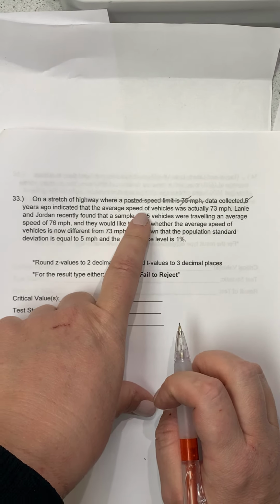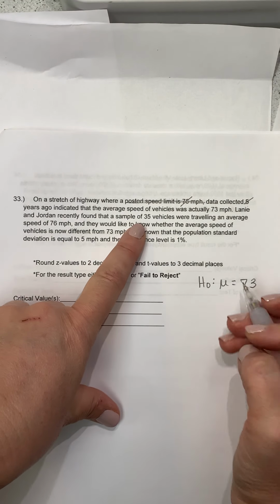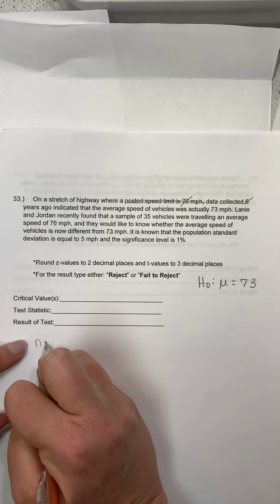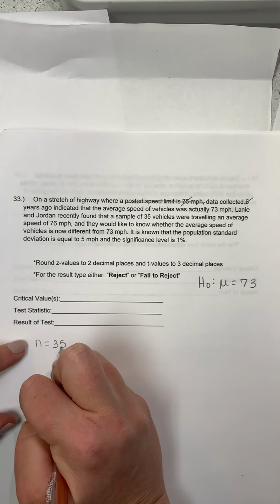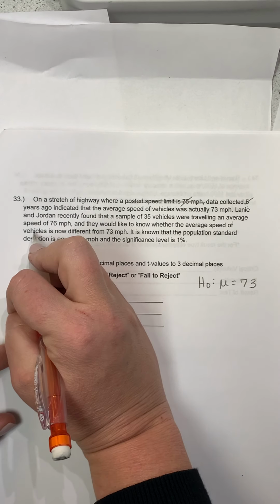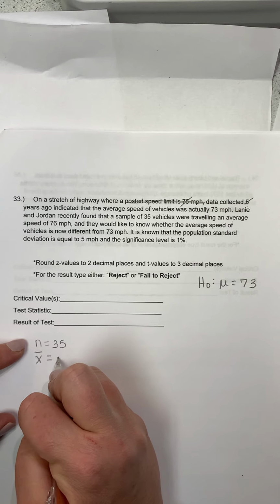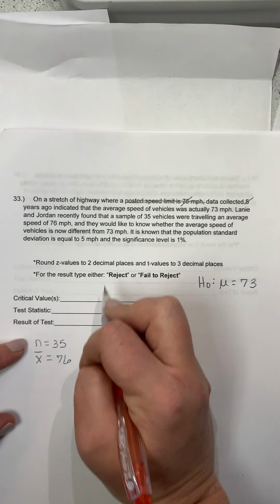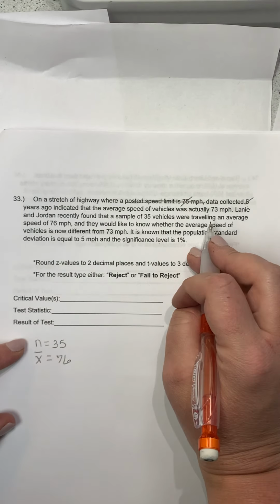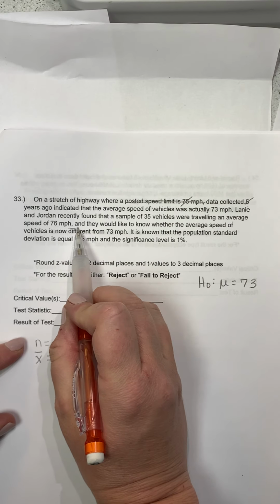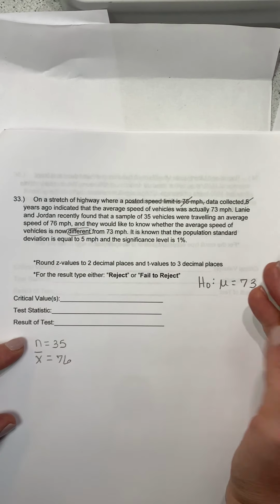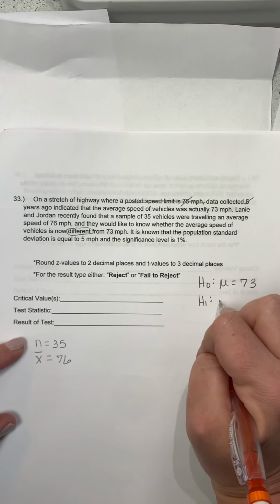Laney and Jordan recently found out that a sample, that's 35 vehicles, were traveling an average speed of 76. That's X bar. It's talking about the sample. They would like to know whether the average speed of vehicles is now different. What kind of test is that?